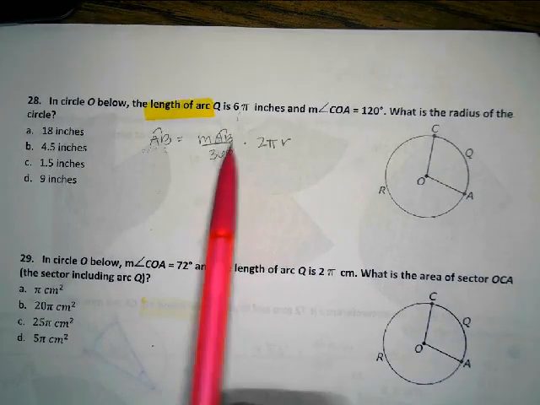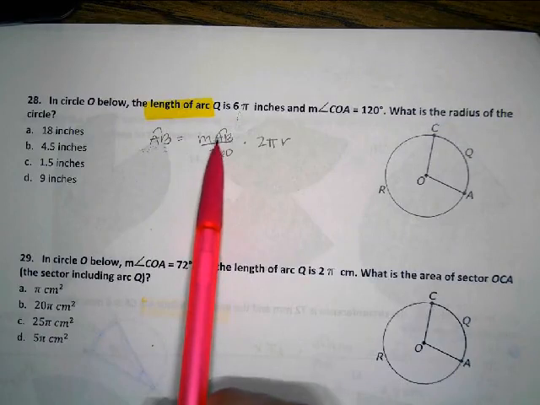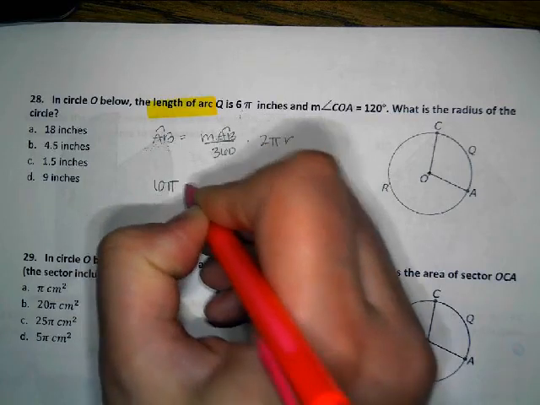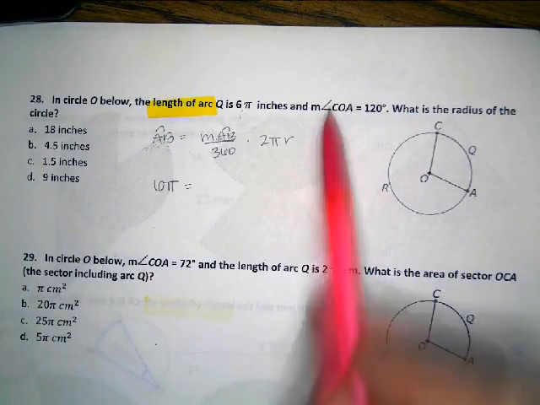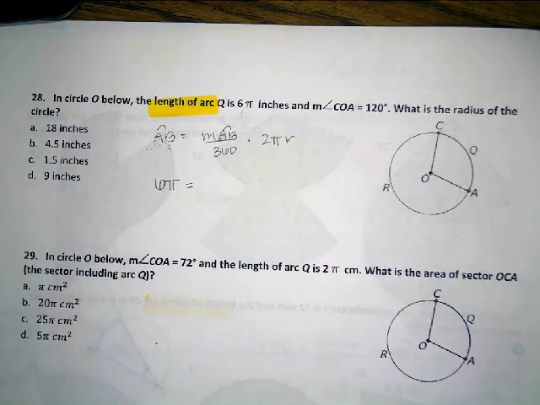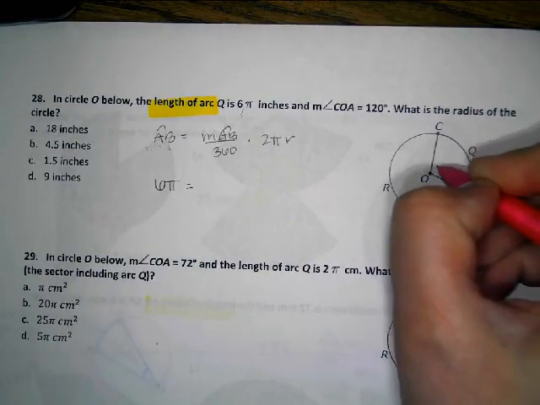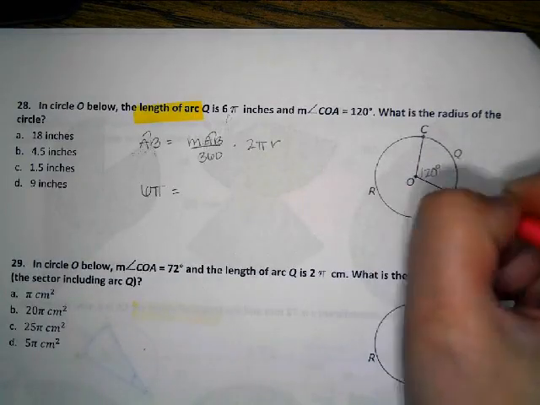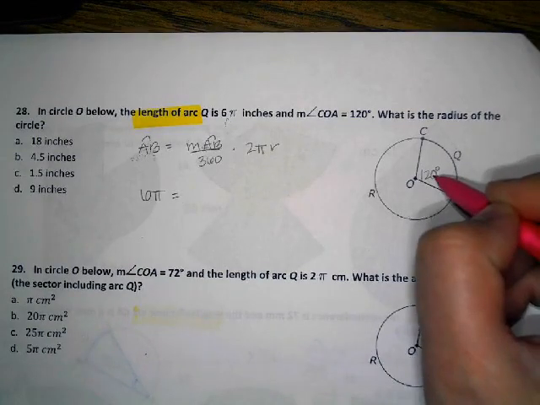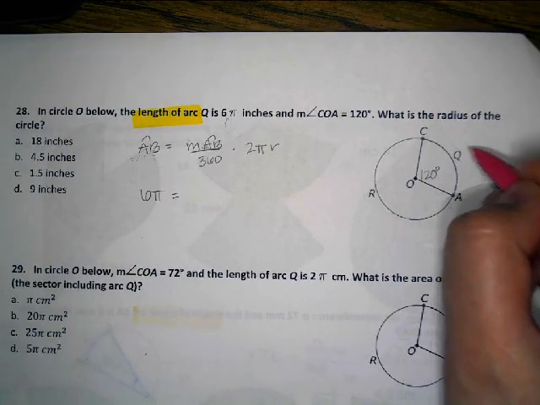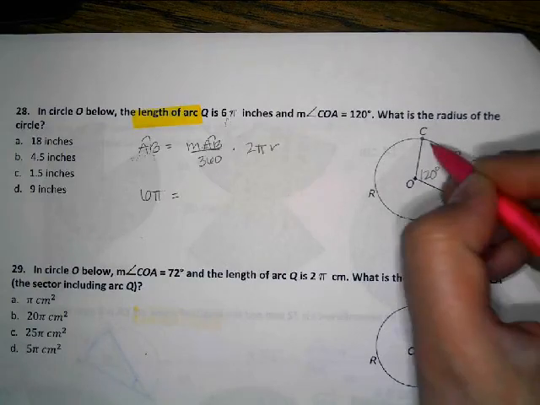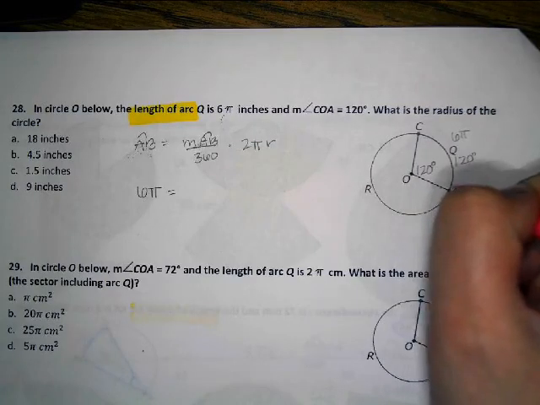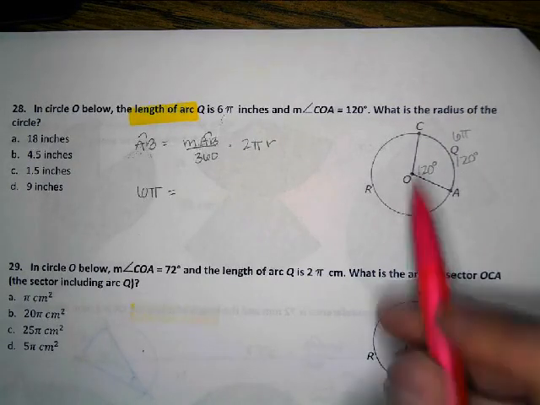Okay. The measure of COA is 120. So they're telling you 120 is the measure of the angle. If it's the measure of the angle, what is the measure of the arc? Same thing, 120. They're telling you the length of the arc is 6 pi. So the measure of the arc is 120, but its length is 6 pi. And they're asking you to find the radius. All right, so we're going to plug this in: 120 over 360 times 2 pi r.